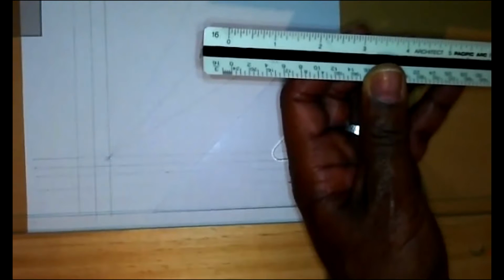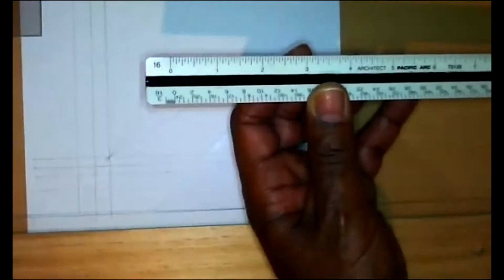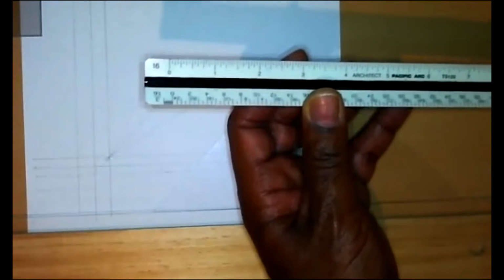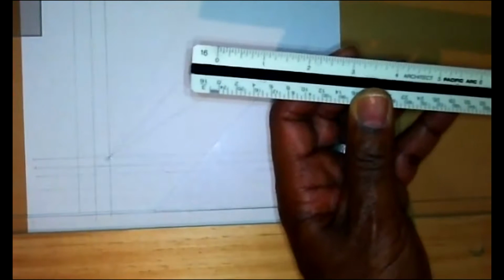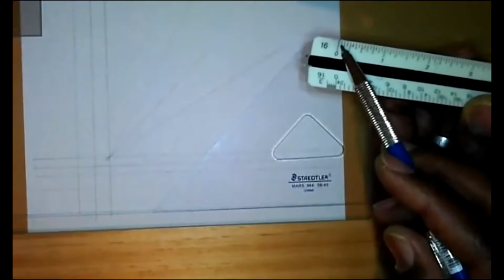See if you can follow along with the video. It has 16 on the end because the smallest increment here is 1/16.